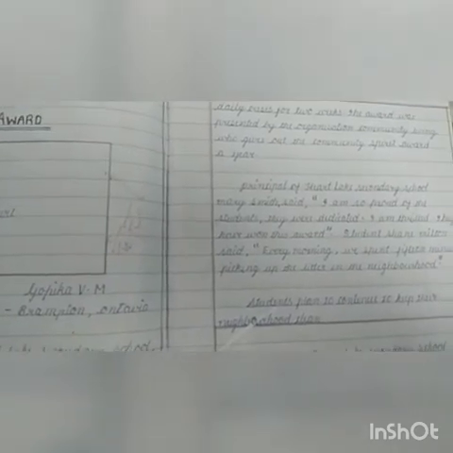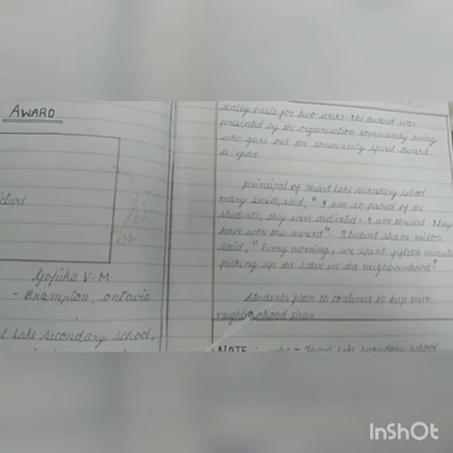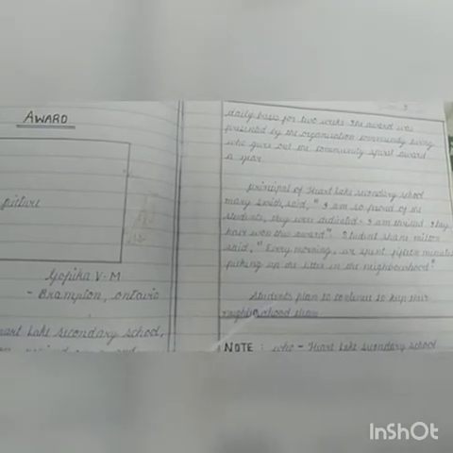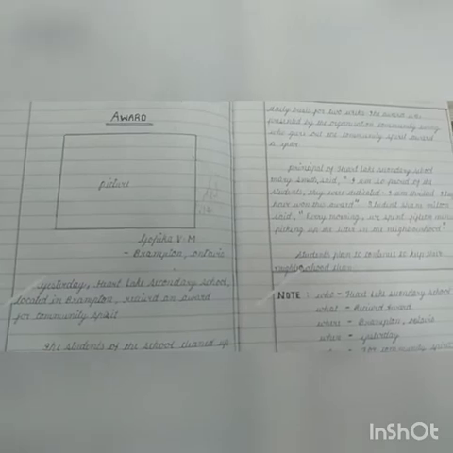And in the last paragraph, the concluding paragraph, you can add more information or further future plans. You can denote it there. Students plan to continue to keep their neighborhood clean. Maybe in 1 or 2 sentences you can wind up the newspaper report in the last paragraph. Okay, children, I hope it's clear for you. We will be looking at more examples.